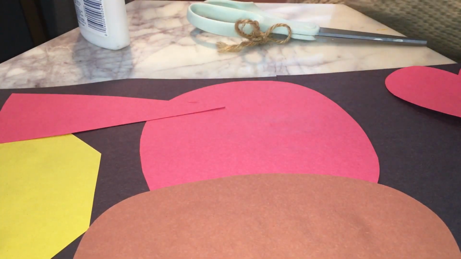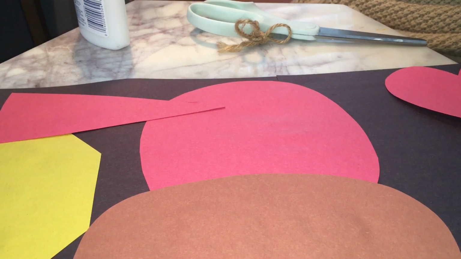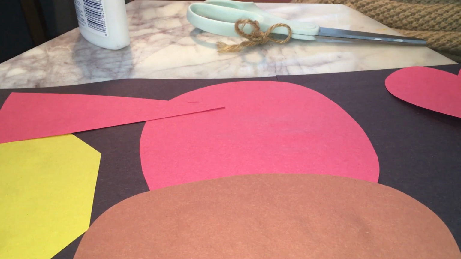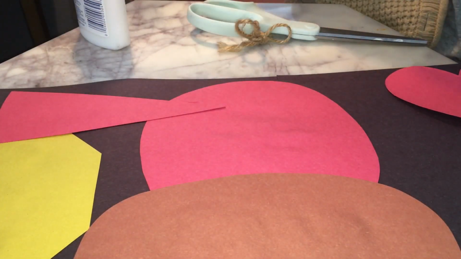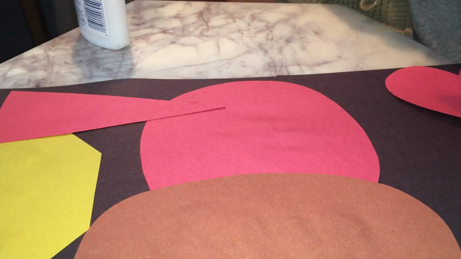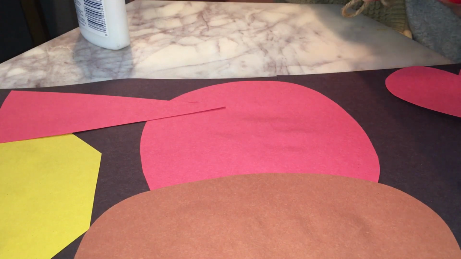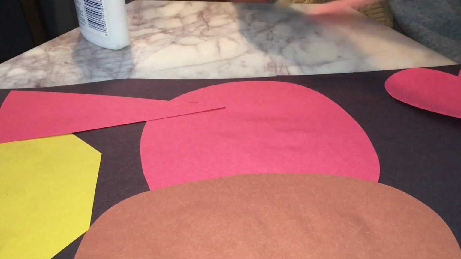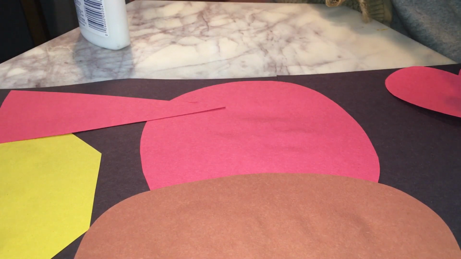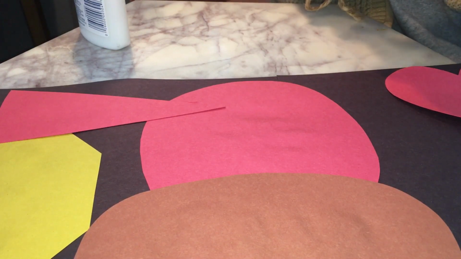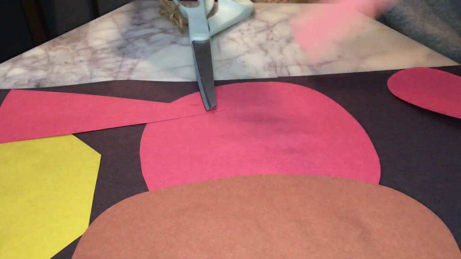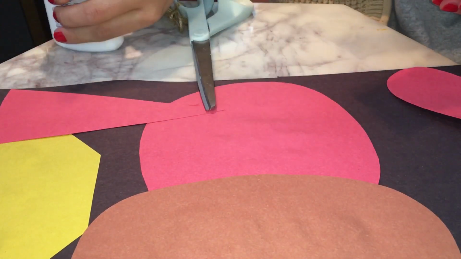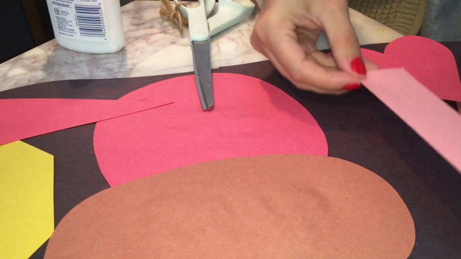Okay. And then my star and my square, they are black, so I'm going to hold off on those ones. I'm actually going to cut a little bit of my rectangle and just make it much smaller. Just kind of straighten this one out, make sure the lines are nice and straight. My rectangle, how about right here?